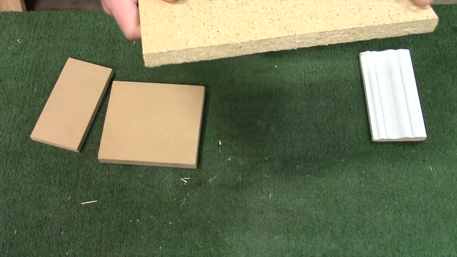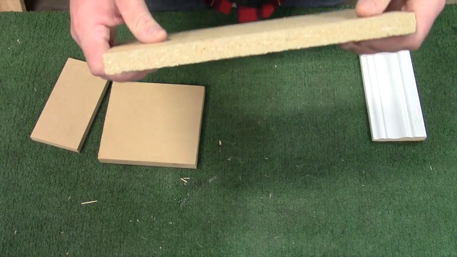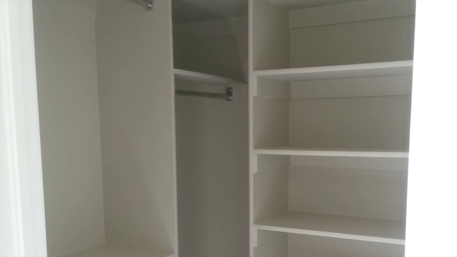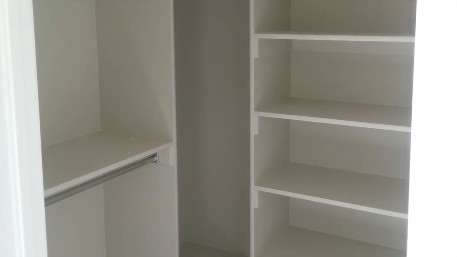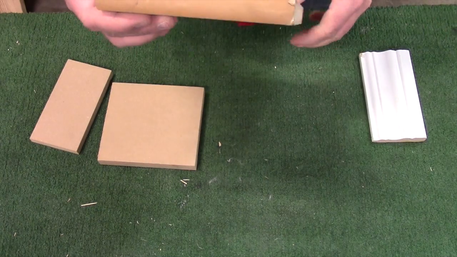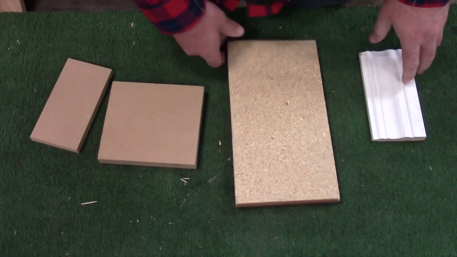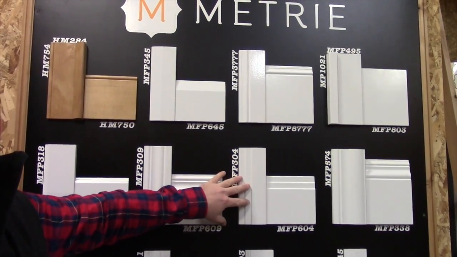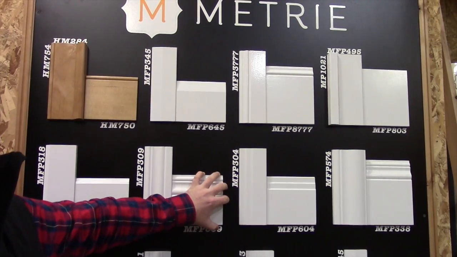This is another piece. This is called particle board. This particle board is used for a lot of your shelving. This is another material that's been used with glue. You compress it with all your sawdust and stuff. This is what we use for a lot of your shelving. See, it's got a rounded edge. It comes in different lengths and sizes. Okay. What you see are different types of trim pieces that are made out of MDF.